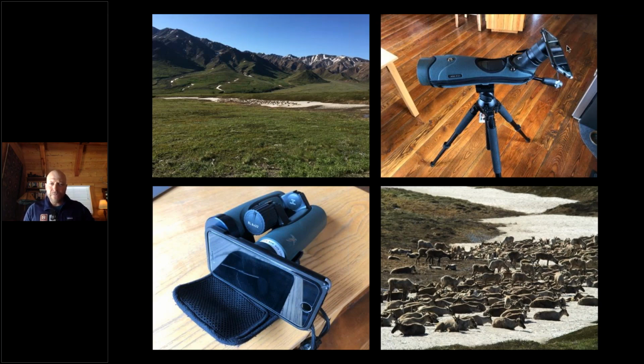In the upper left-hand corner, you can see an image that was taken from Denali, a place called Highway Pass, and there's a group of maybe 80 to 100 caribou. That photo was taken just with my smartphone out the window of the bus. The lower right is that same group of caribou taken using my adapter and my binoculars. So you can see, obviously, there's a real advantage. You get that telephoto effect.